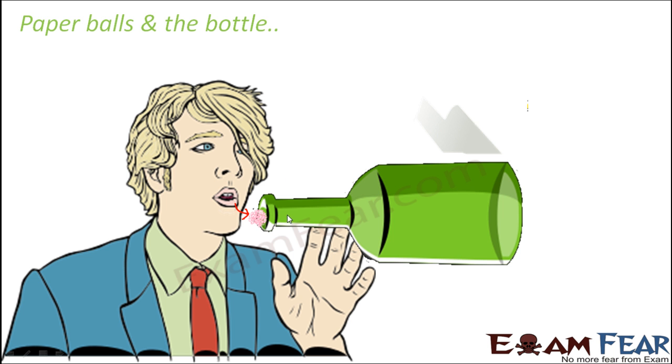Now when we blow into the mouth of the bottle, the air which is present near the mouth of this bottle, the speed of the air increases because we are blowing hard, right? So the wind speed at the mouth of the bottle would be more.